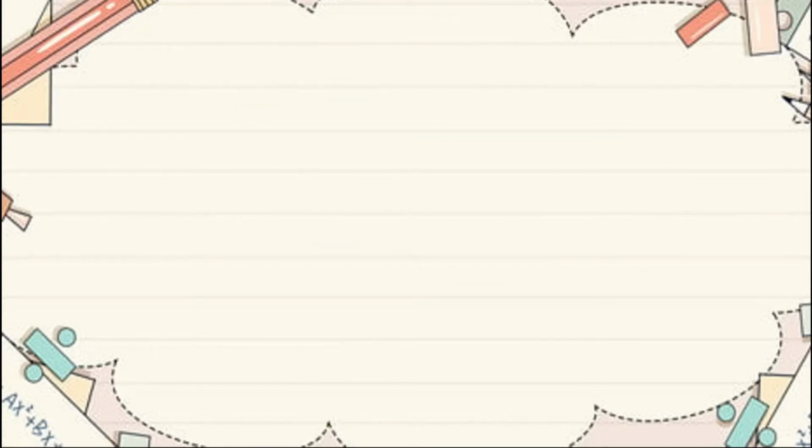Let's have the second method, which is the prime factorization. So how do we do the prime factorization method? In this method, we're going to use only the prime factors of the given numbers. Again, let's have 8 and 12.